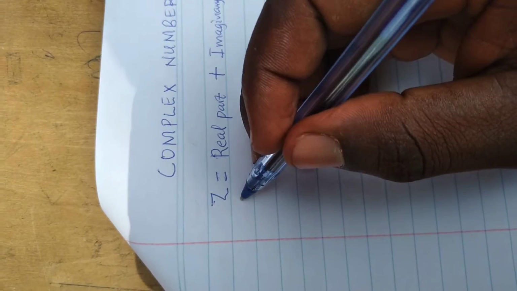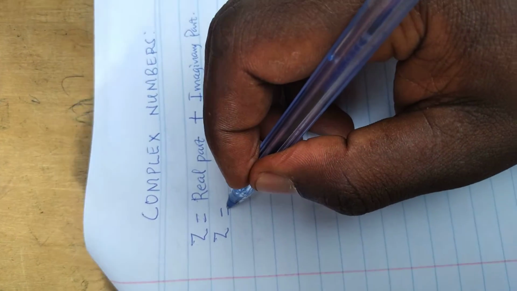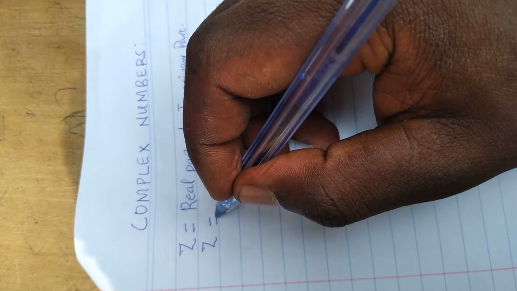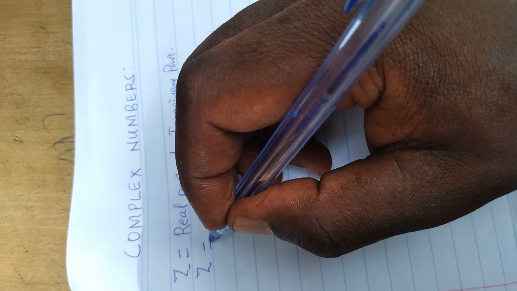The real part is the one on the x-axis, and the imaginary part is the one on the y-axis.